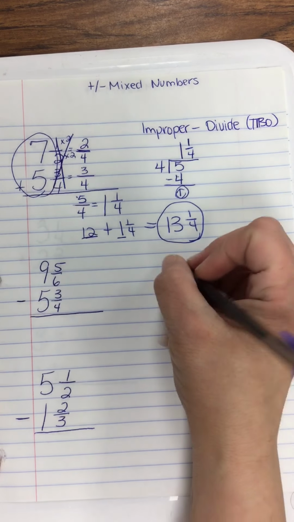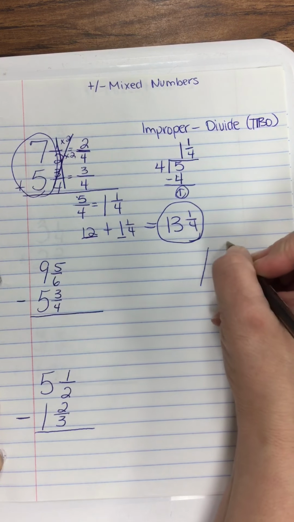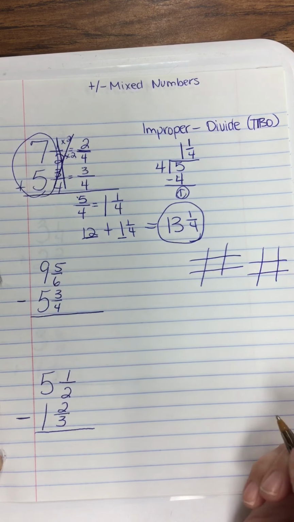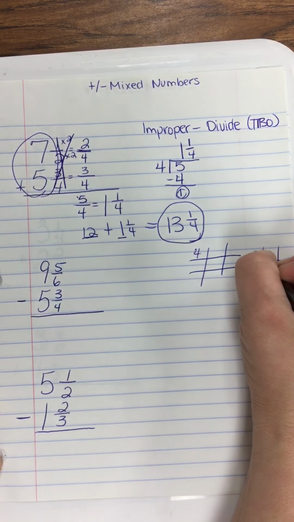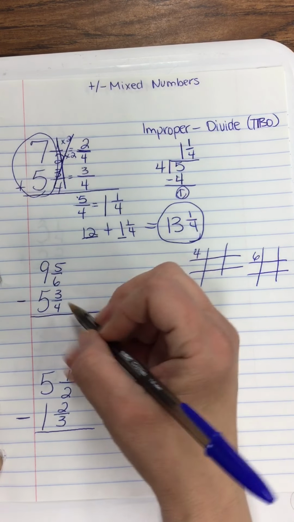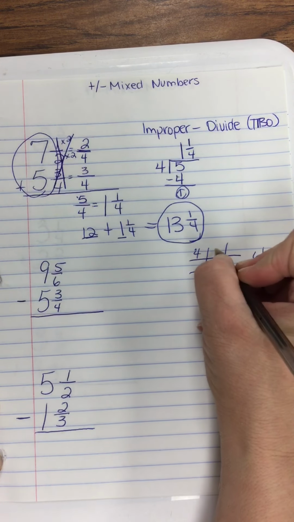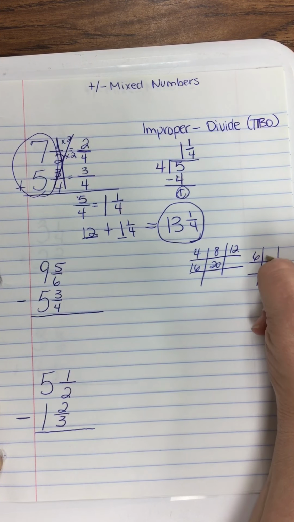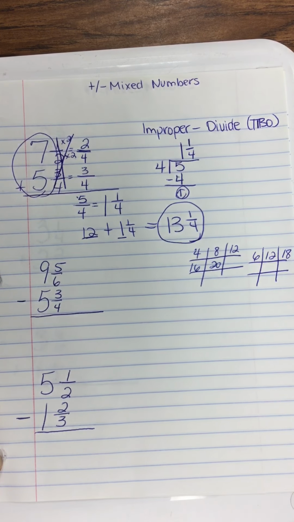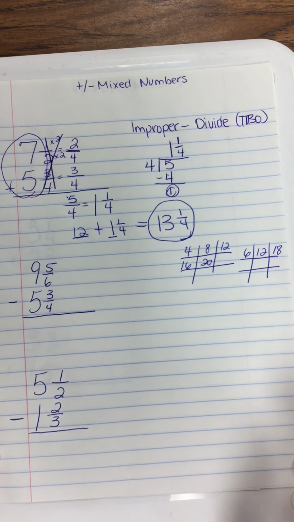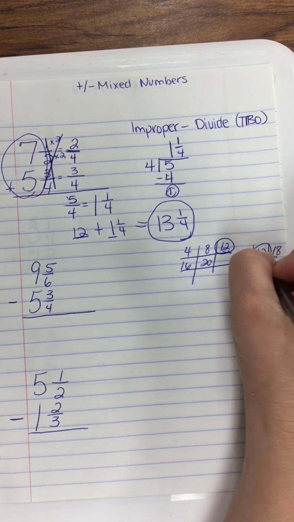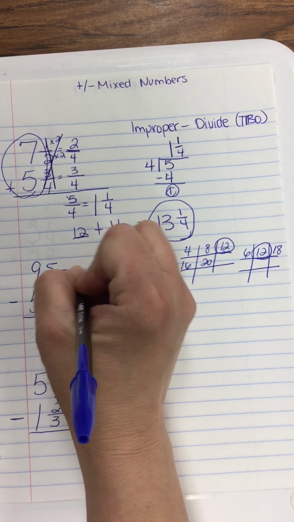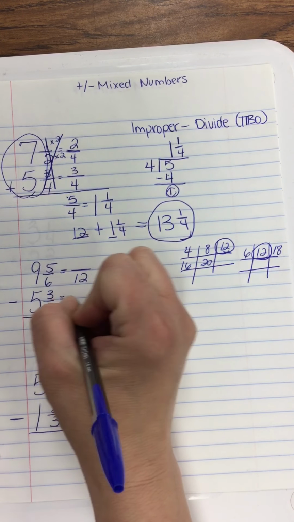Okay, let's look at 9 and 5/6 minus 5 and 3/4. Well, my denominators are 6 and 4. Okay, if you don't know off the top of your head what the common denominator is, you're going to do a tic-tac-toe board. 1 for 6 and 1 for 4. 4, 8, 12, 16, 20. 6, 12, 18. Right now, I can look at it and see that they both have the number 12 in common. That's the smallest number they both have. So that means I'm going to make an equivalent fraction with 12 as the denominator.